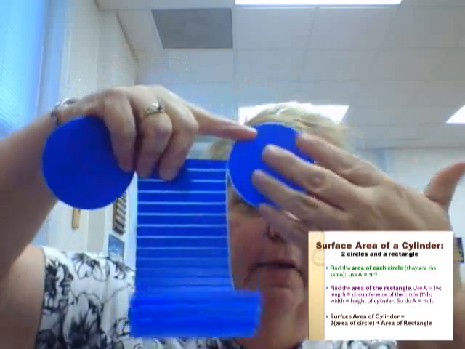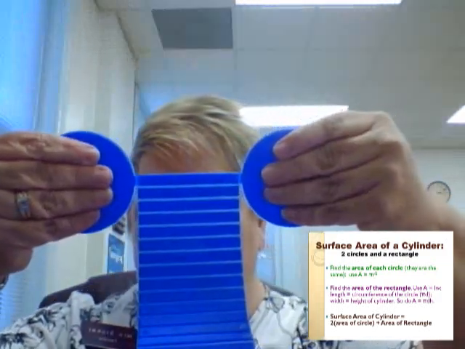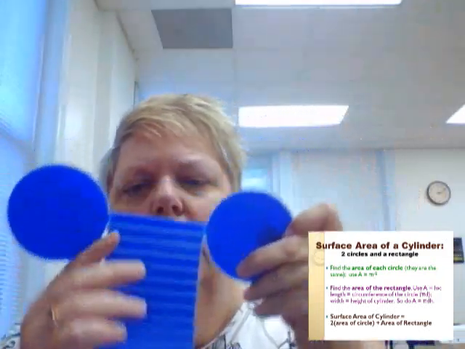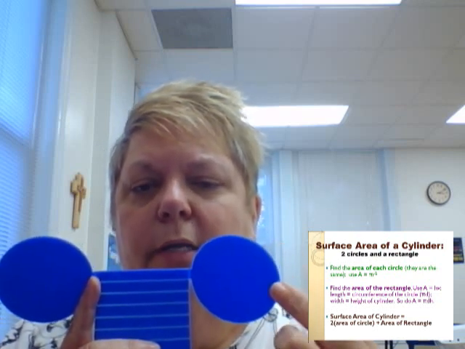So when I'm looking for the surface area of all of this flat piece now, I would have 2 circles. They're the same size. So I would use my formula for area of a circle, radius squared times pi, and I would double that because I have 2 circles.